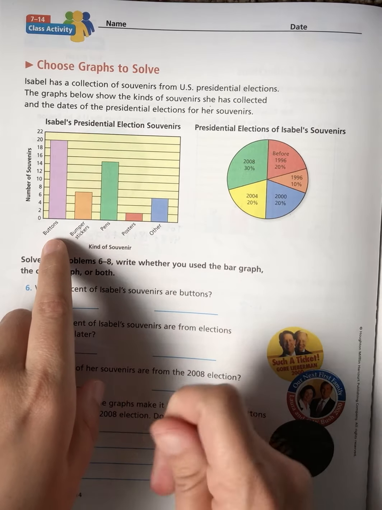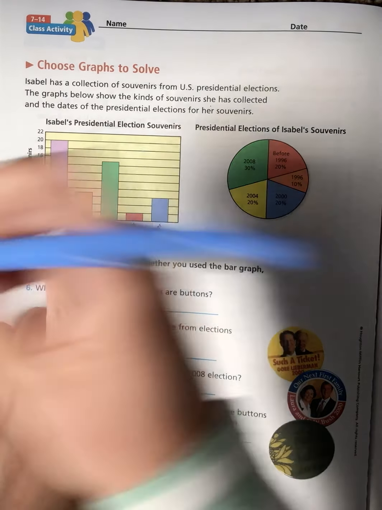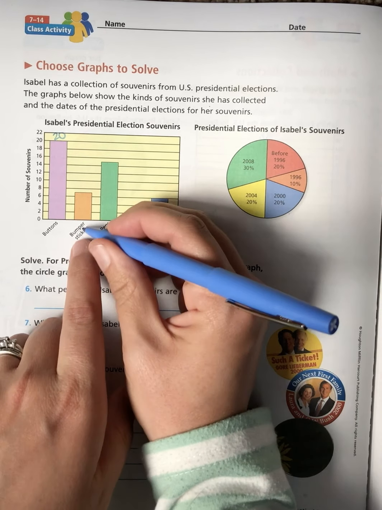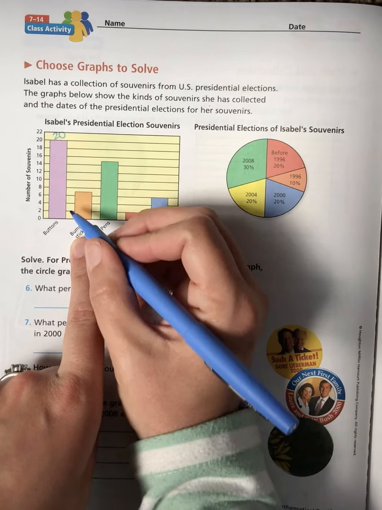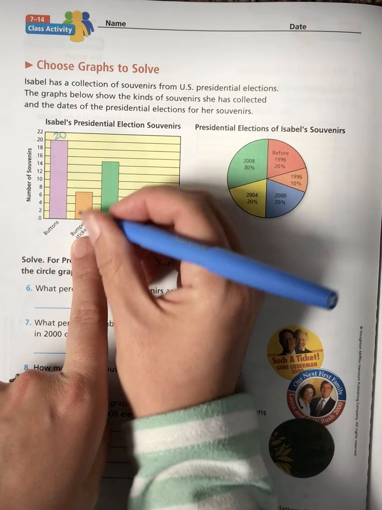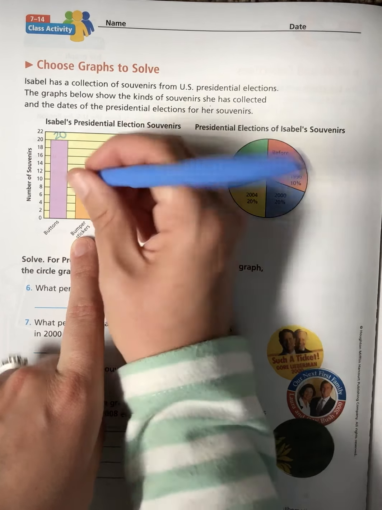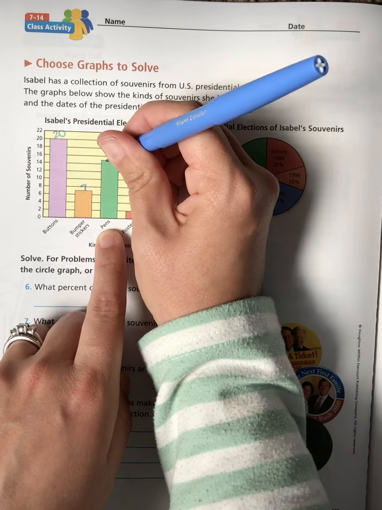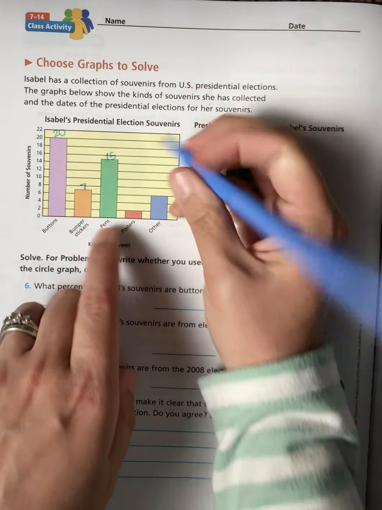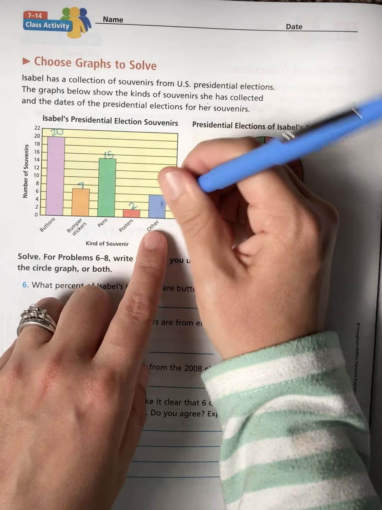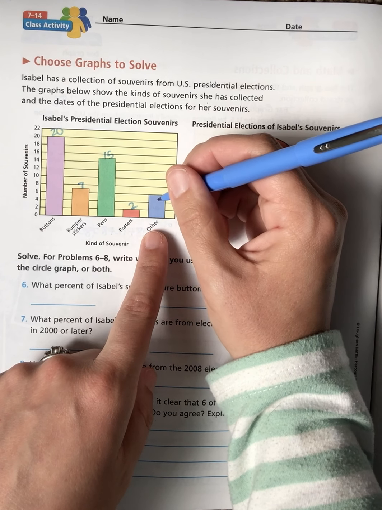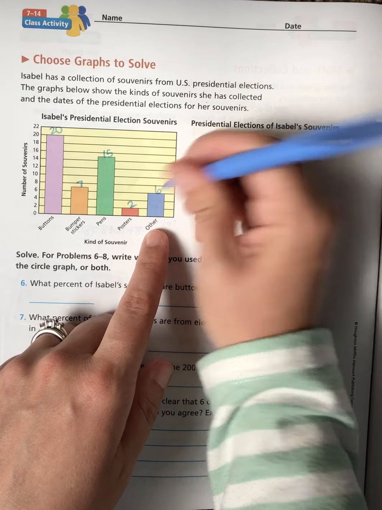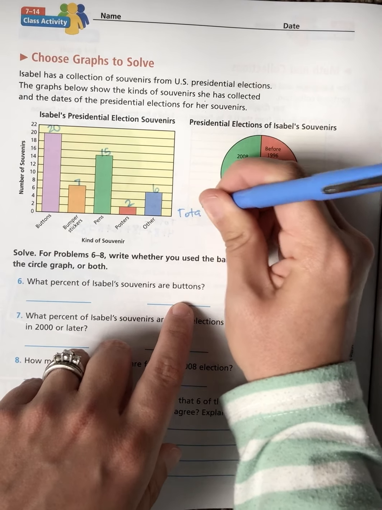That's a bar graph. She has buttons, and I'm going to go ahead and put the total at the top. She has 20 buttons, bumper stickers. She has, oh, I forgot to count what this is skipping by. Skip counting by 2. So if this lands in the middle, it's between 6 and 8, which would be 7. Pens, again, it's in the middle of 14 and 16, which would be 15. Posters, it's right at 2. And other could be any other souvenirs that were not buttons or bumper stickers or pens or posters. And she has 6.